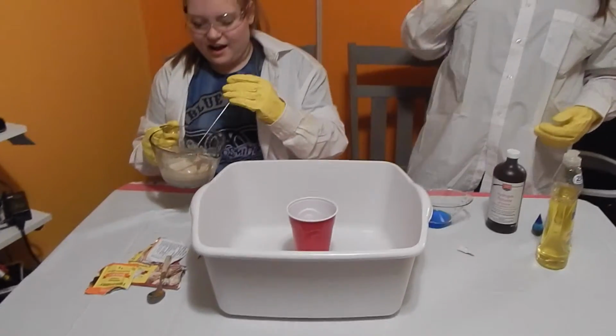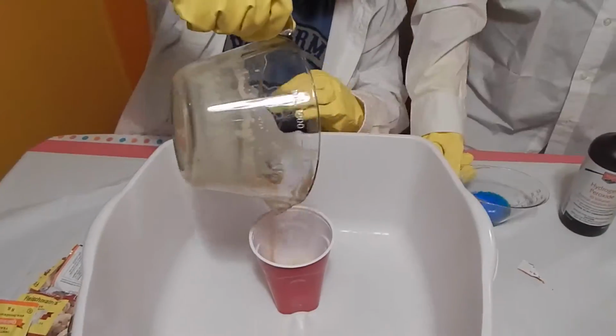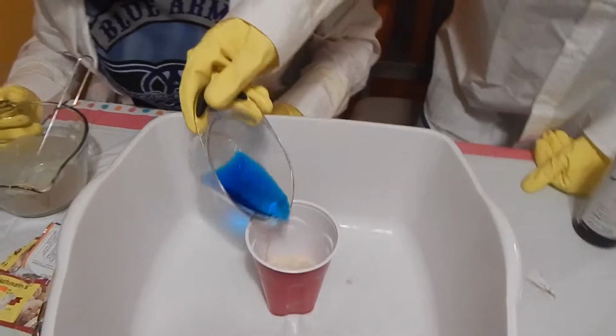Now we are adding the yeast mixed with the water. I am now adding our peroxide, dish soap, and food coloring.